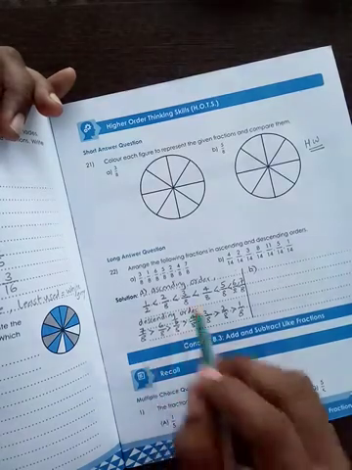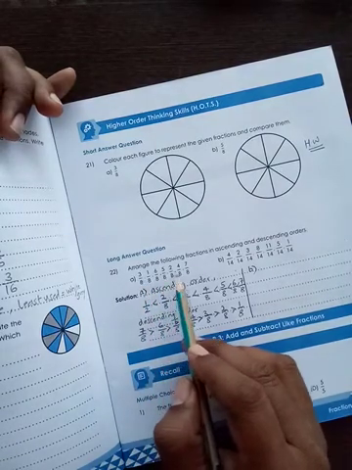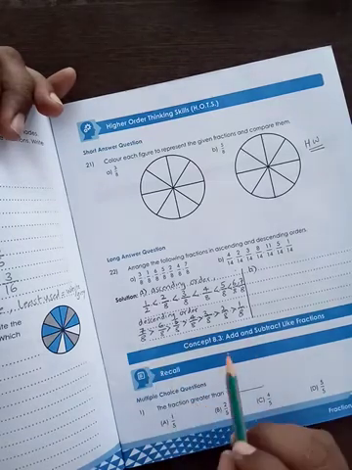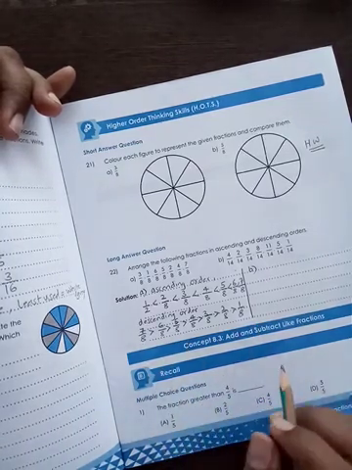Okay students, that is 1 2 3 4 5 6 7, 1 2 3 4 5 6 7. That means we have taken all the numbers.